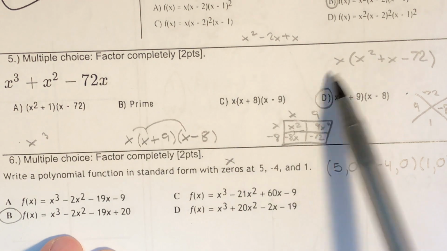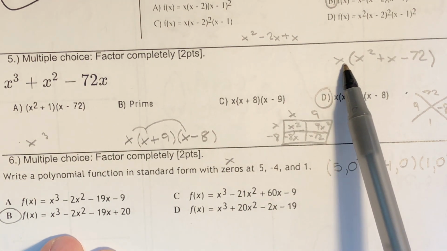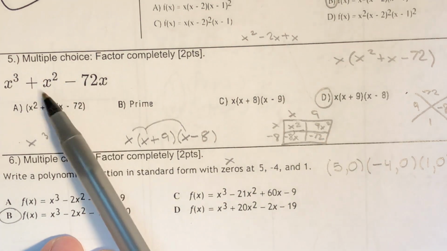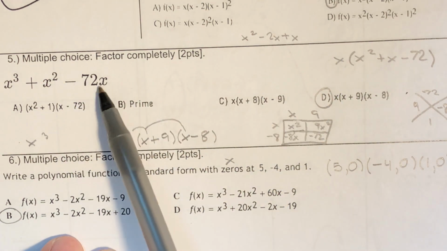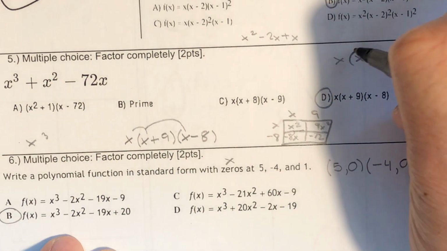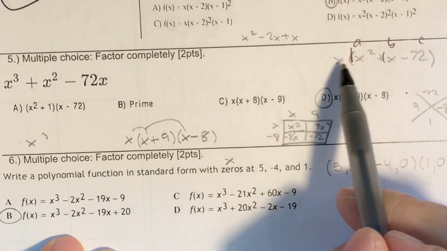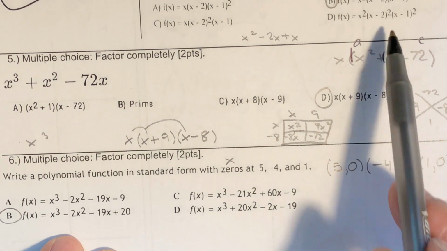Well, they all have an x in there. How do I know that? If you distribute, you get the original answer. x times x is x squared, and x times negative 72 is negative 72x. So your A value here is 1, B, and C. A times C is negative 72. Your B value is 1.